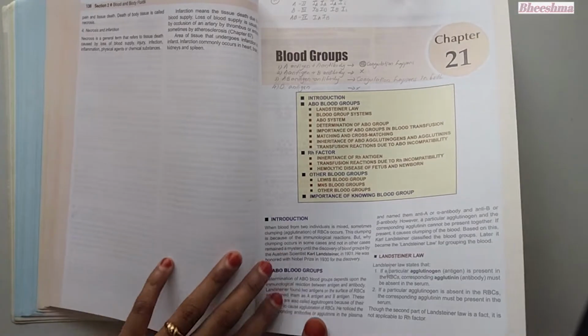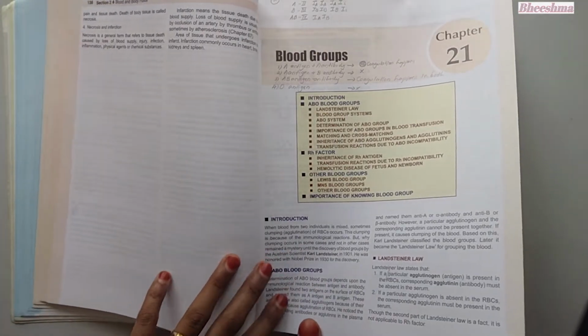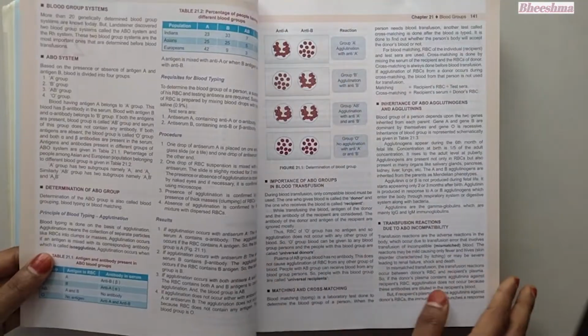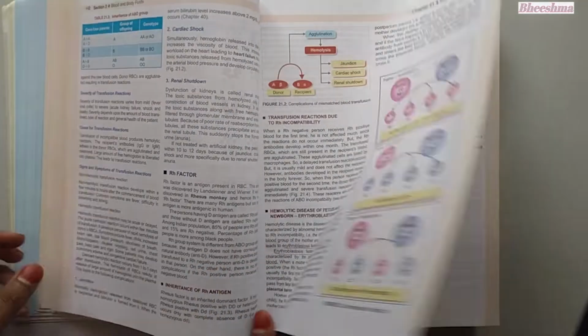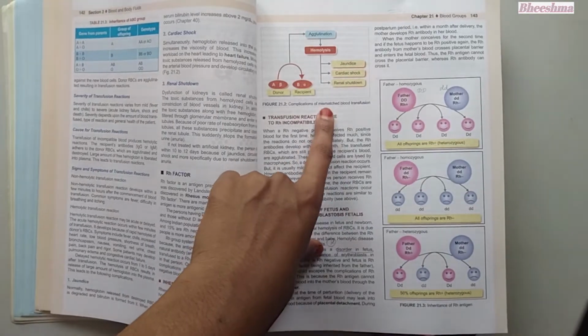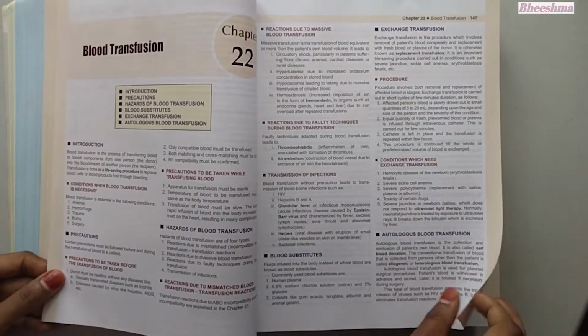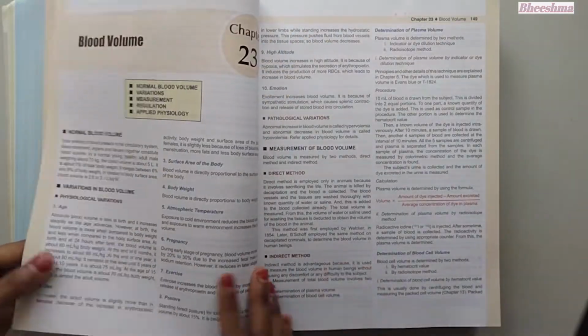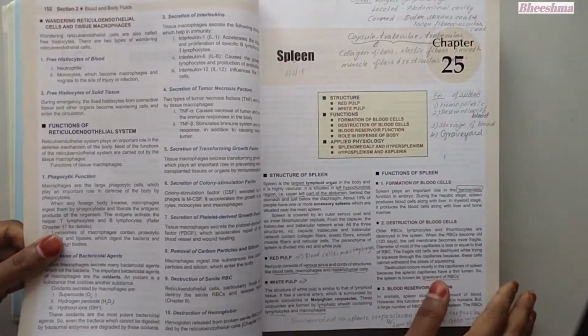Then about the blood groups. The main Rh factor, AB and O antigen. Then the Rh factor and complications of mismatched blood transfusion. Then about the blood transfusion. Then about the blood volume.